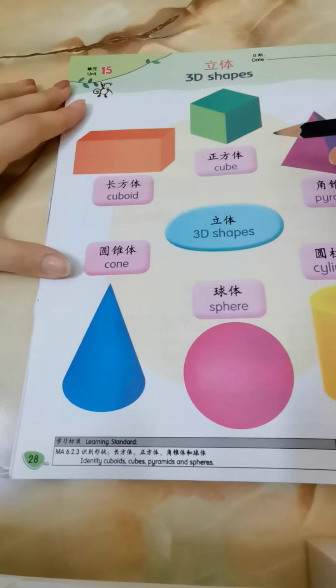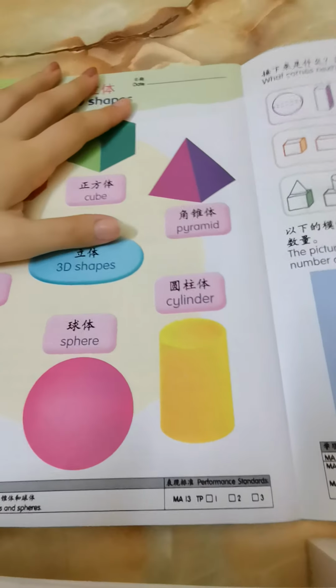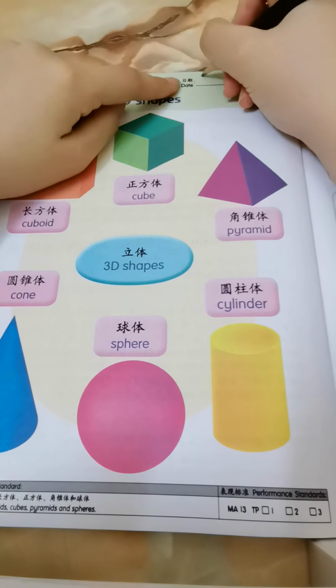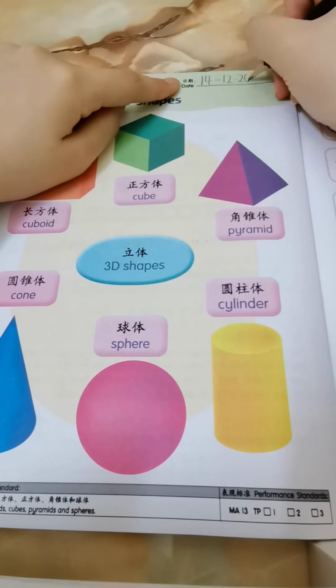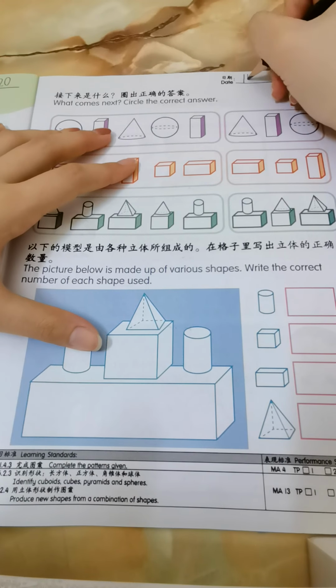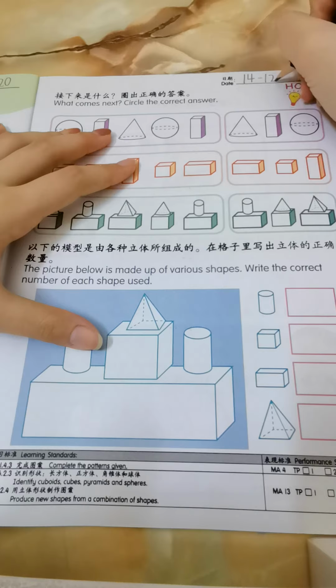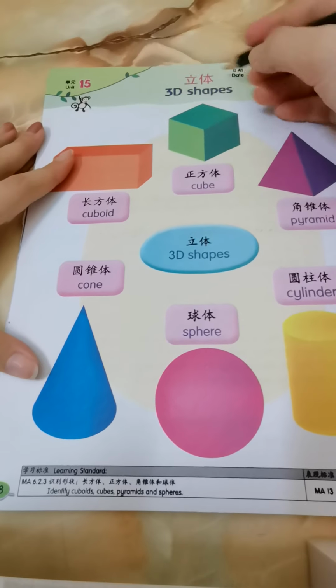Please open your book, page 28 and 29. First, you have to write down, on both pages, today's date. Today is 14th of December 2020, and the other page is also the same, 14th of December 2020. And now please look at your book, page 28 first.